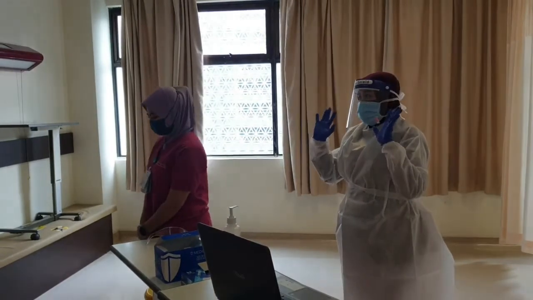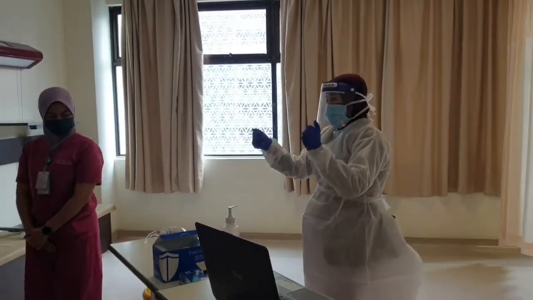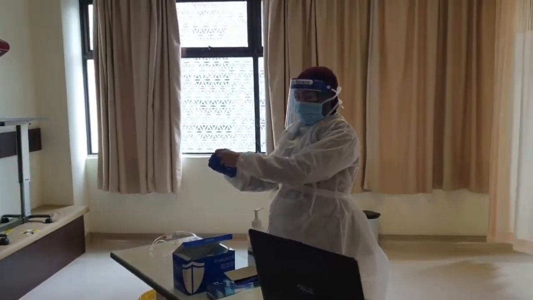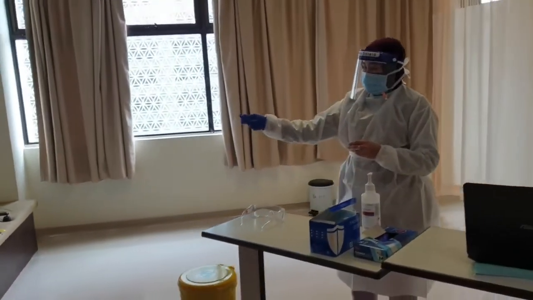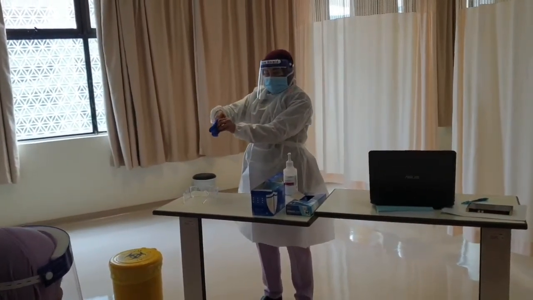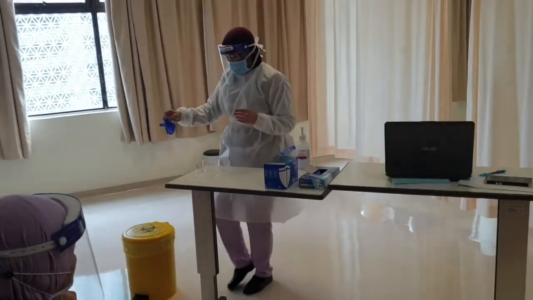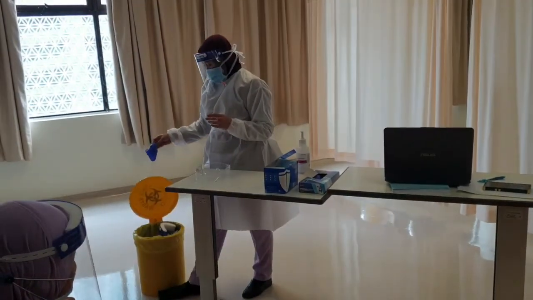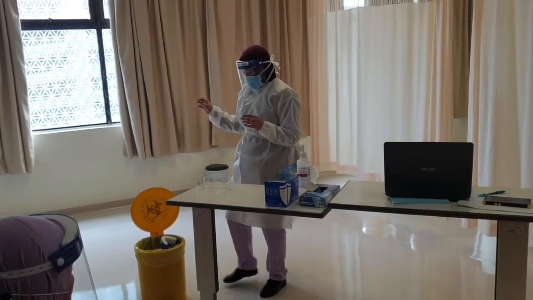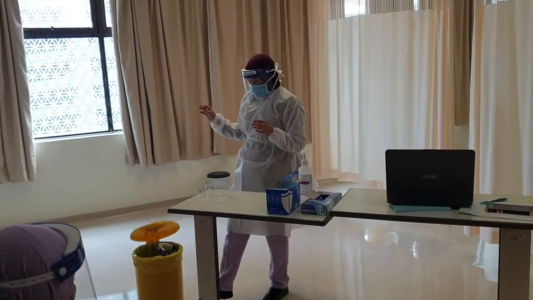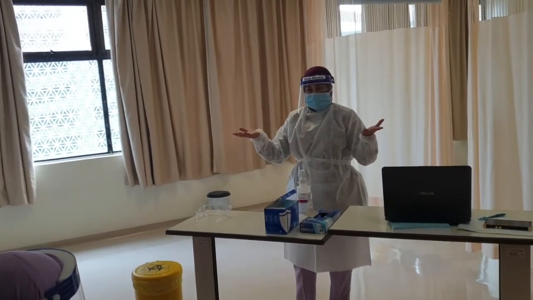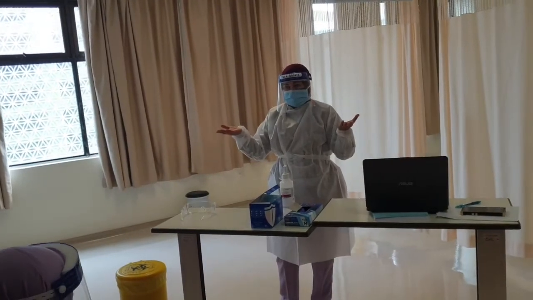So now for the doffing. Make sure you don't touch. This is a dustbin or container that we need to have. After that, what do you need to do? Remove the gown.